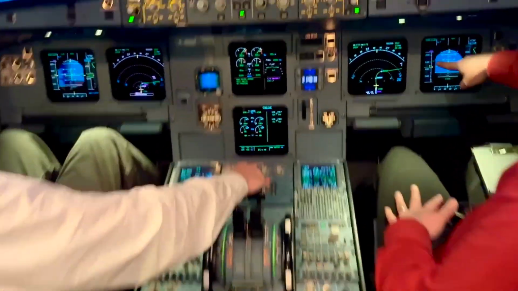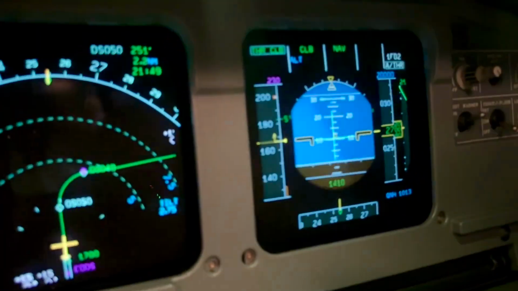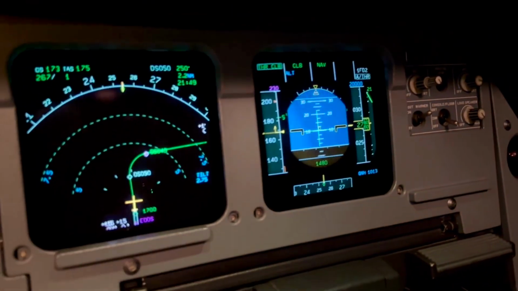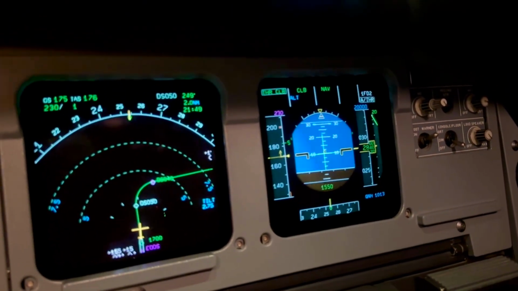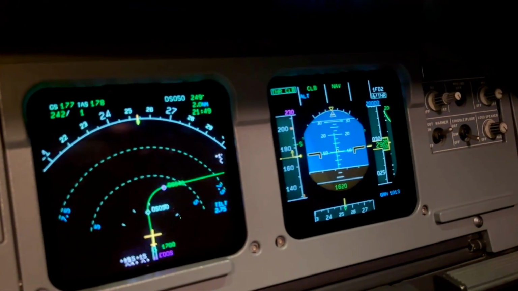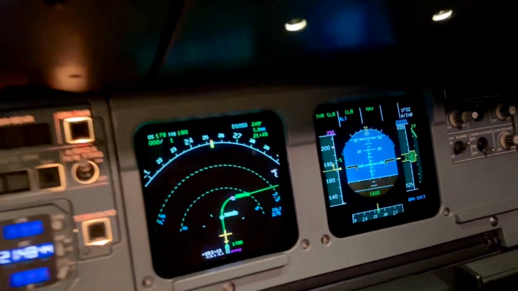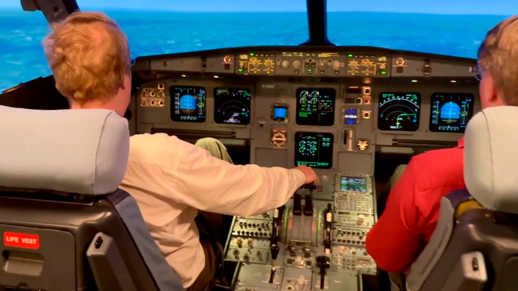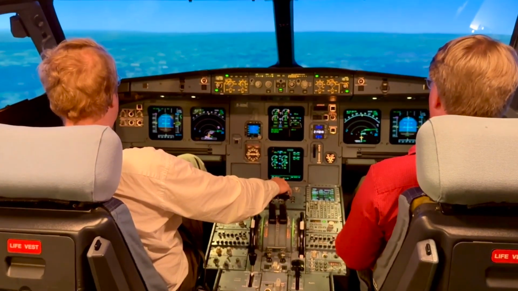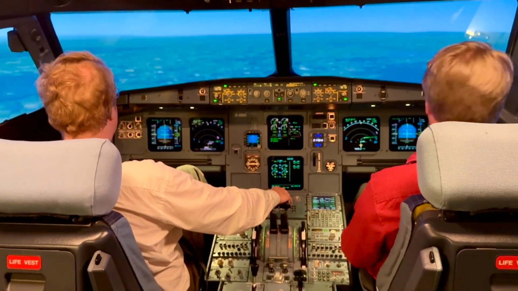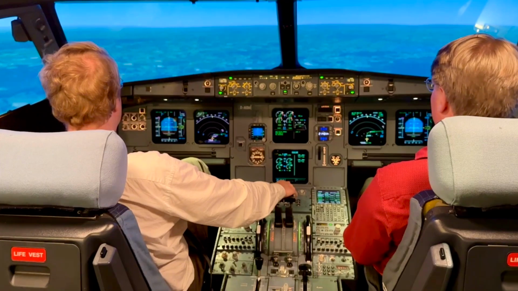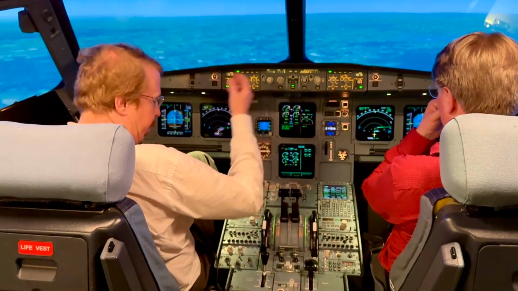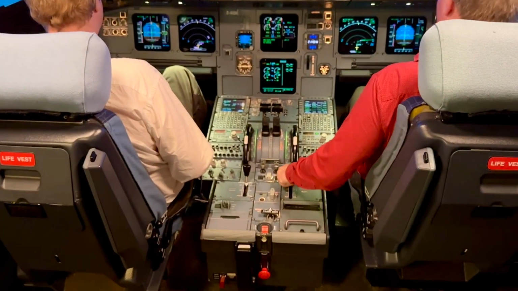Now Thompson, I need you on the speed tape. There's a little green S coming up on the speed tape. That's our slat retraction speed. So when we go past the little S on the speed tape, we retract the flaps and slats. That's when we clean up the wing. You want to be past the green S. Let's clean up the wing. All right, flaps up.